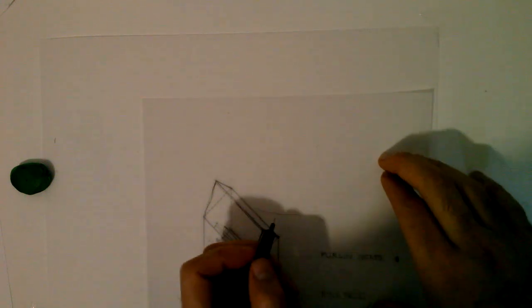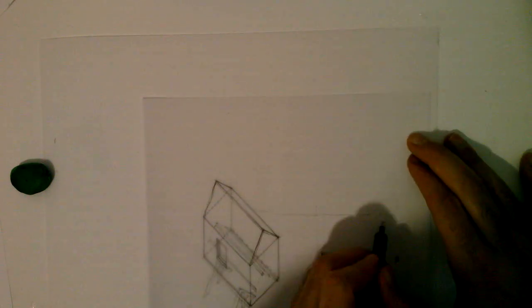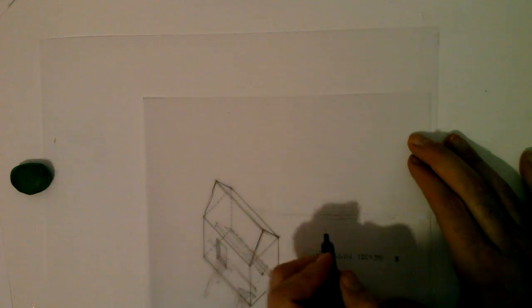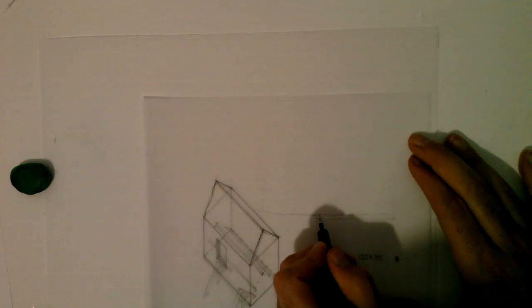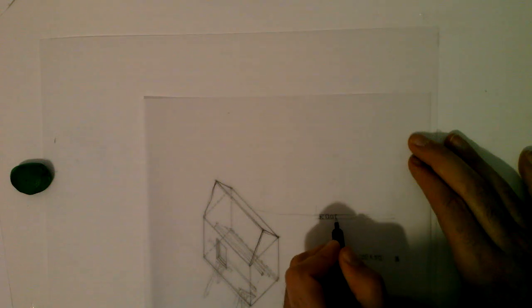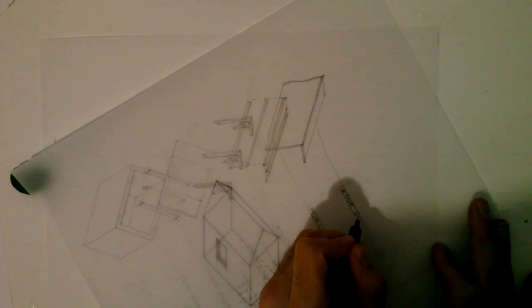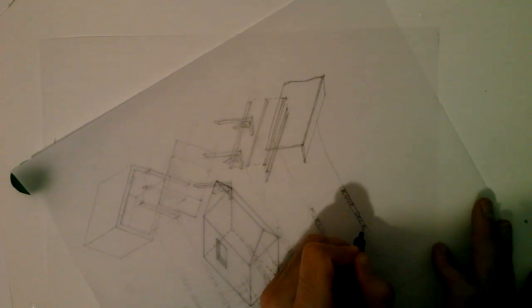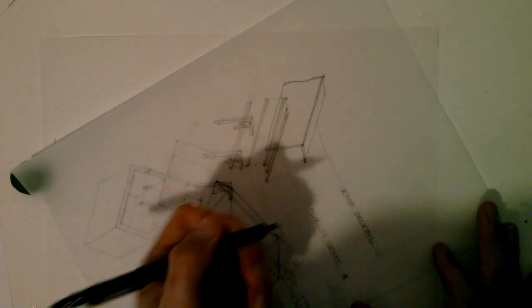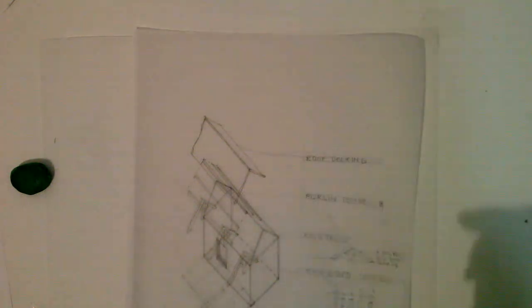So again, just make sure we've got 2 construction lines or guidelines, and then they call that roof decking, again maybe 18 millimeters or so on.